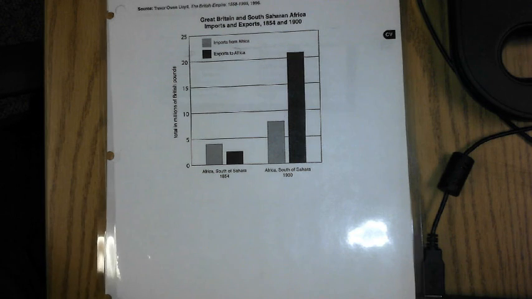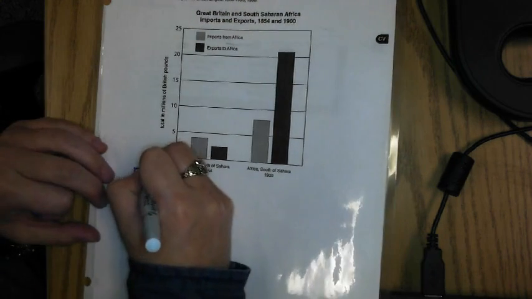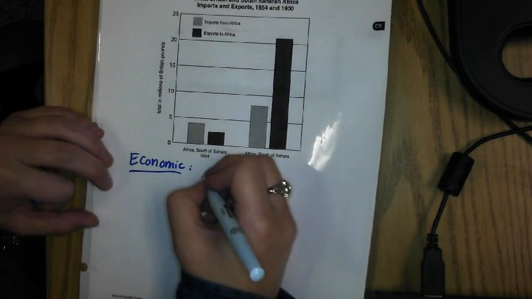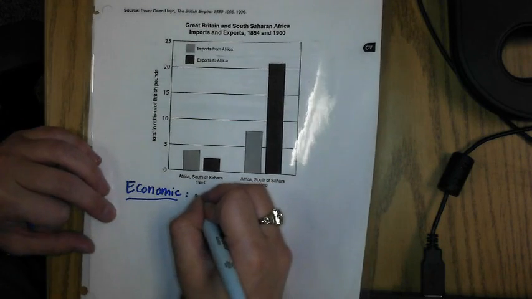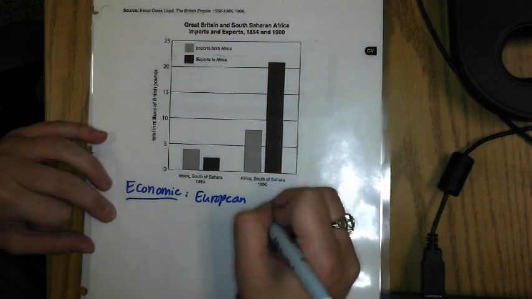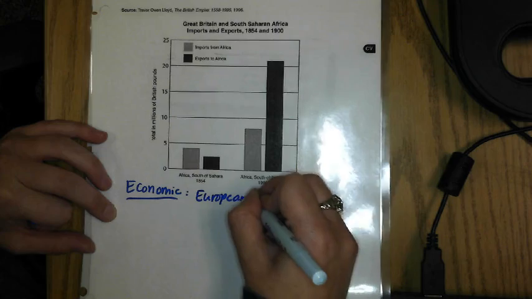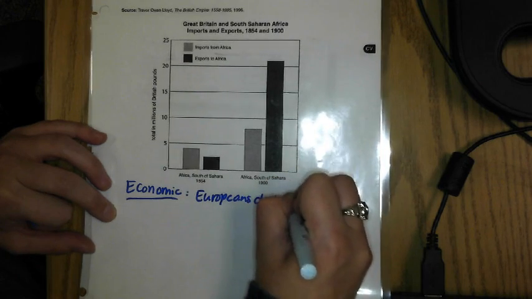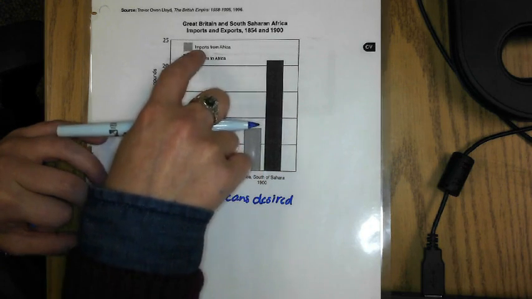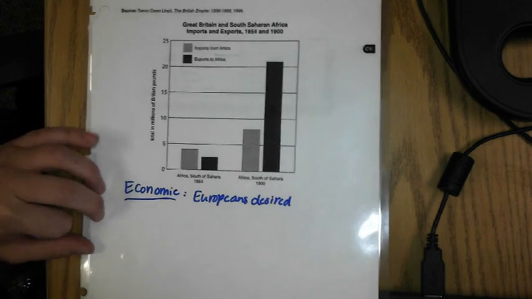Now looking at Document E. Document E is also economic. Okay? The European countries desired a favorable balance of trade. If you remember, we talked about a favorable balance of trade when we looked at European exploration a couple of units ago, in which the favorable balance of trade means that the exports are always going to be more than the imports. Because when the exports are more than the imports, that means that they are making more money.